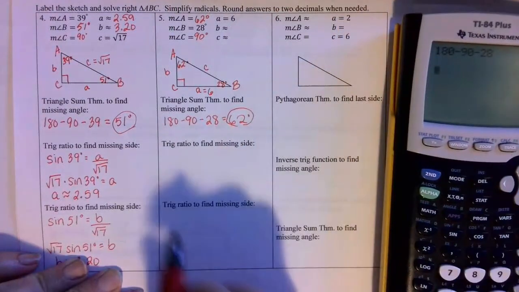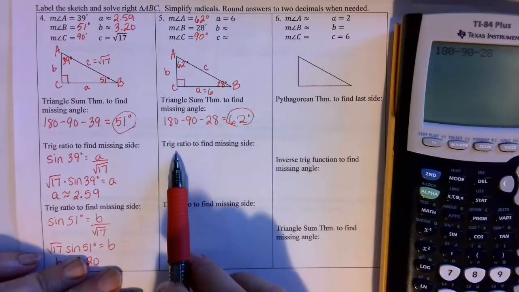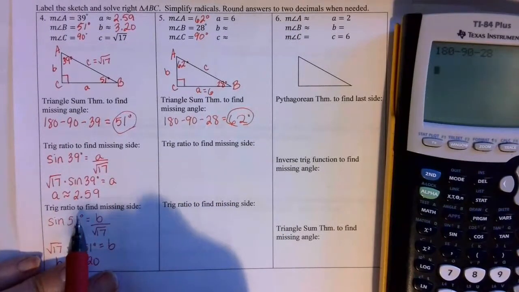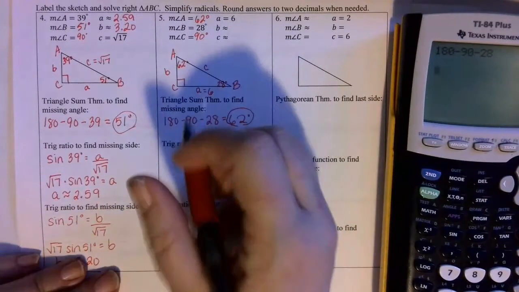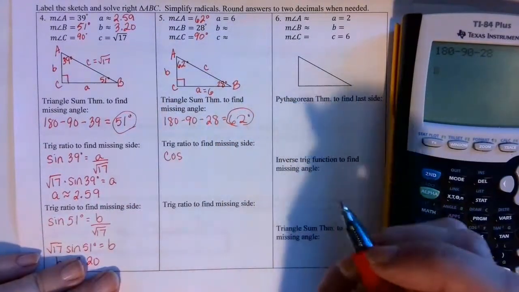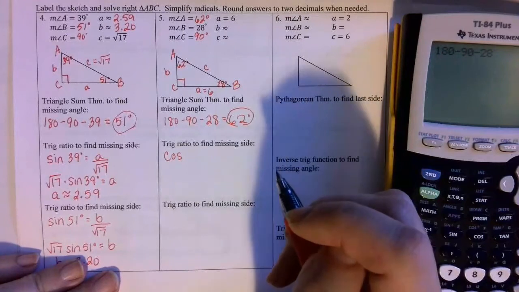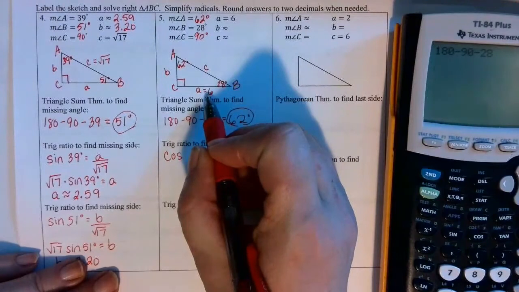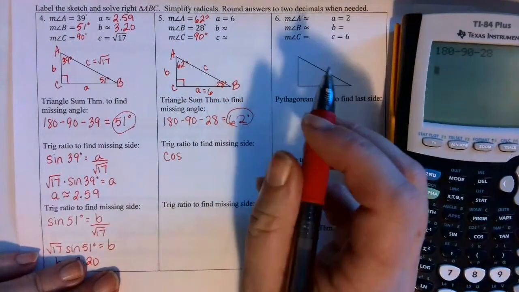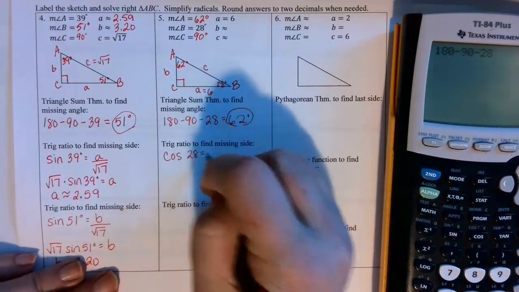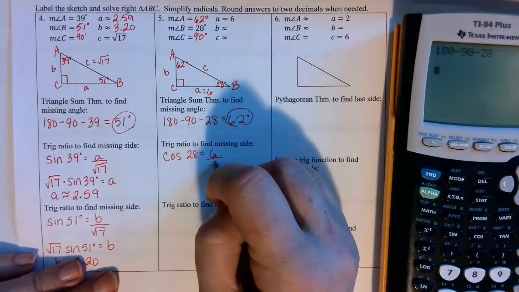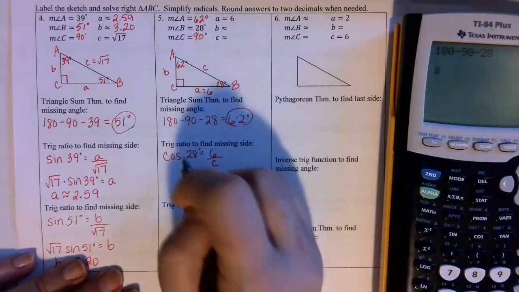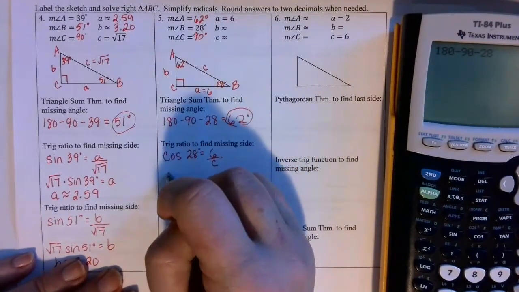And now we're going to use a trig ratio to find a missing side. So last time I did sine both times. This time we'll go ahead and do cosine just to mix it up a little bit. So cosine is adjacent over hypotenuse. So the cosine of 28 is 6 over c. That'll find our hypotenuse for us. And we're going to multiply both sides by c.